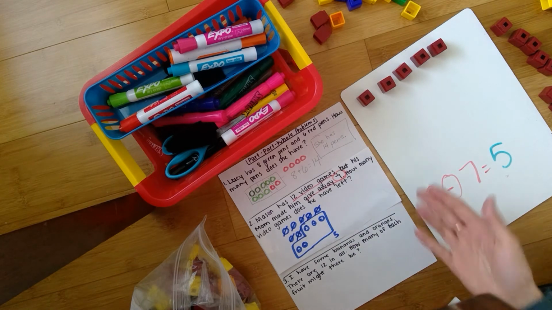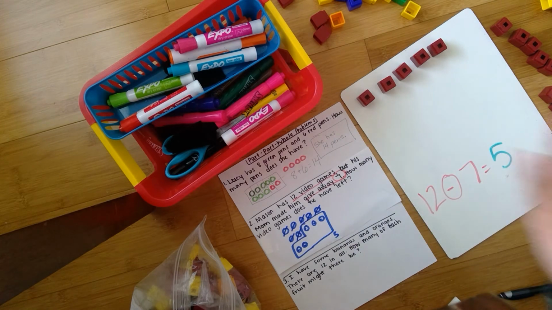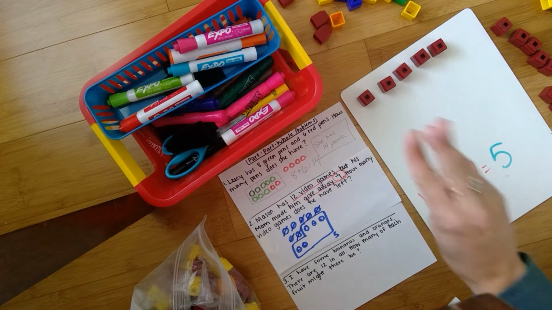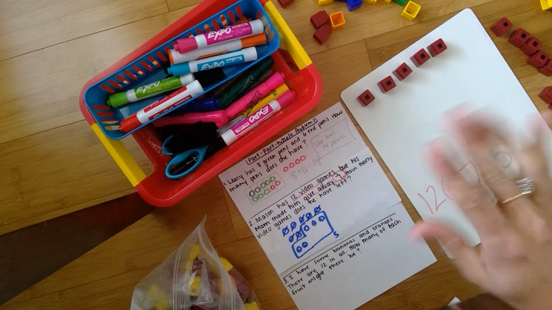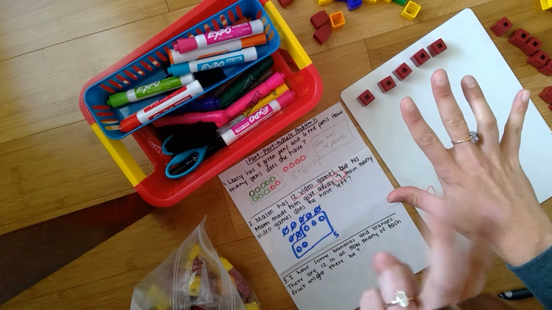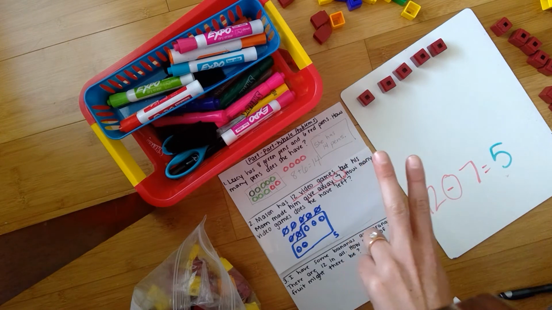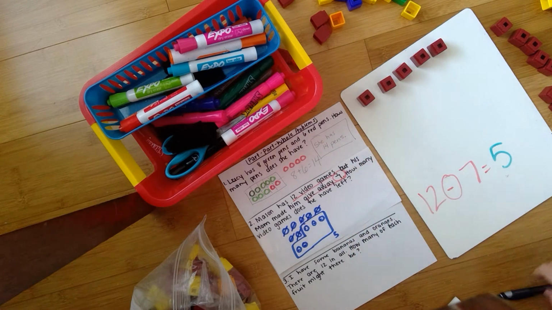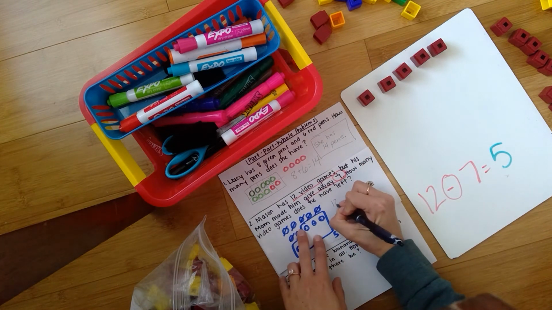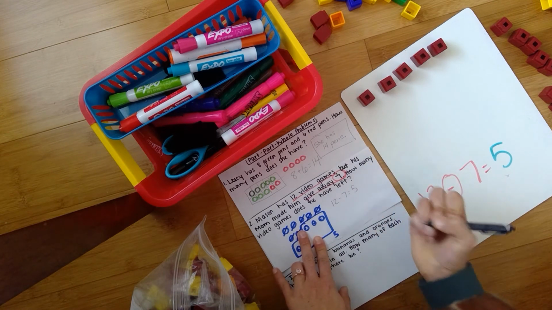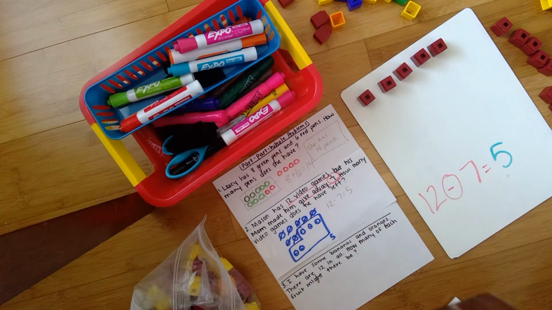I have 12. Put 12 in your head. Remember, I'm touching my forehead. 12. Count back 7. So 12, 11, 10, 9, 8, 7, 6, 5. I counted back 7 and I got to 5. So 12 minus 7 is 5. So I got to make sure I write that on my paper so my teacher or my parent will see that I am doing this correctly. So 12 minus 7 is 5.